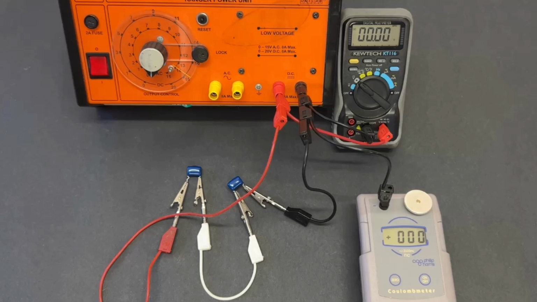I'll now explain briefly how to set this up if you want to try this experiment for yourself. So you'll need a smoothed DC power supply, and then you'll need to connect that to your capacitor. I used 2 capacitors in series because I didn't have a small enough capacitor, and that reduced the total capacitance. But ideally, you'd have maybe a 0.1 microfarad capacitor. The other end of the capacitor is then connected back to the negative terminal of the power supply.